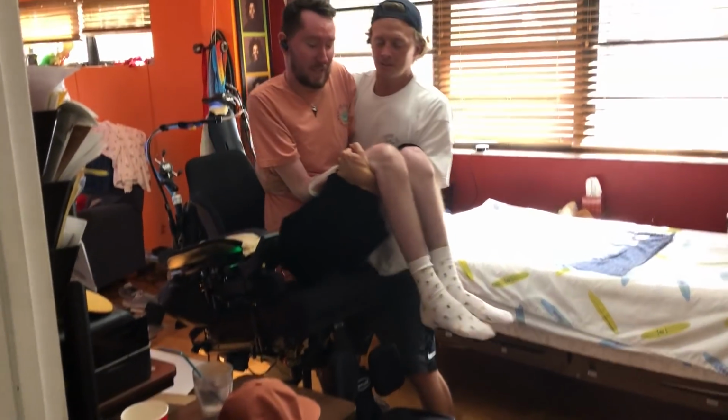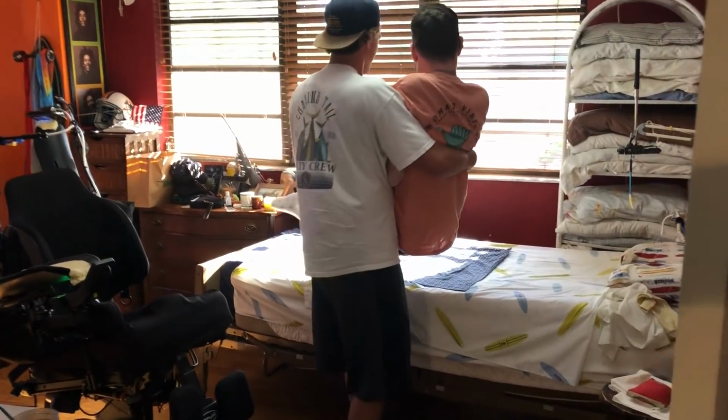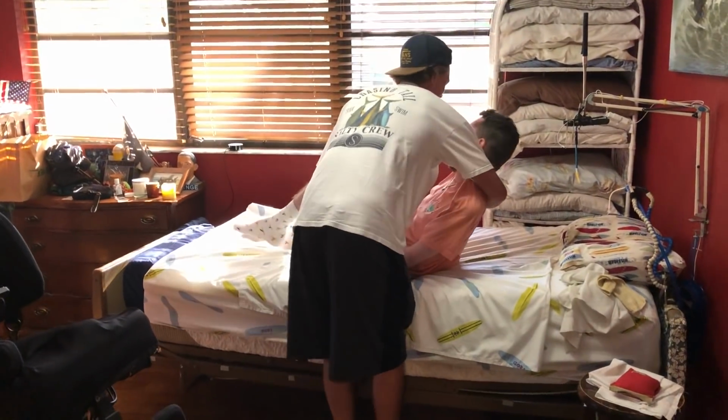In order to get in bed, Cruz has other people help him into bed. He's unable to do those transfers himself. So he has a lot of assistance.